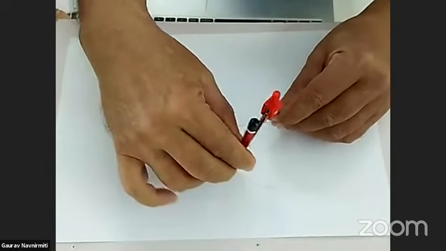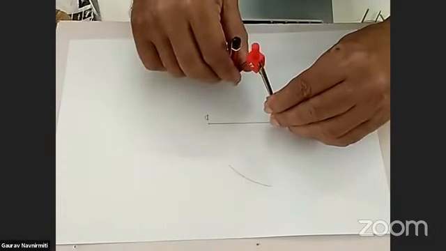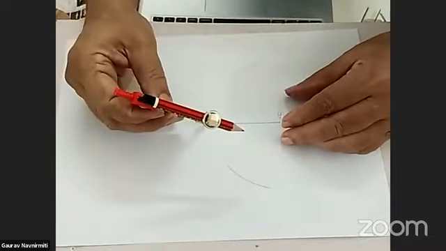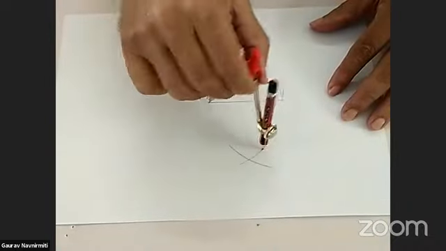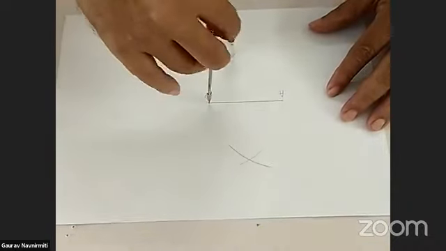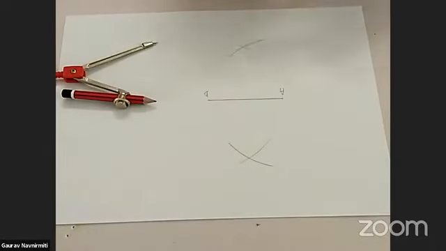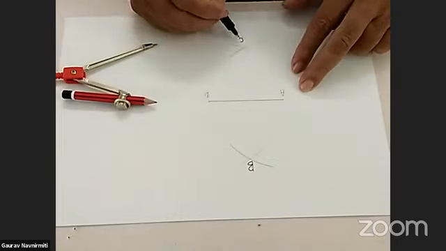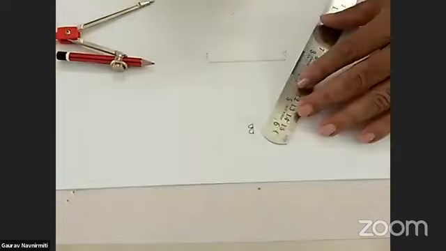I draw one arc on this side, another arc on this side, taking A as the center, and I take D as the center. I don't change the distance. I draw an arc on this side cutting, another arc on this side cutting. And let me call these points B and C. And now I join A to B.